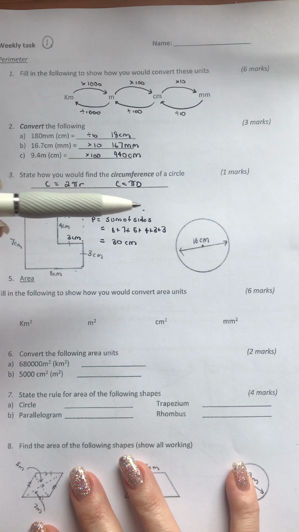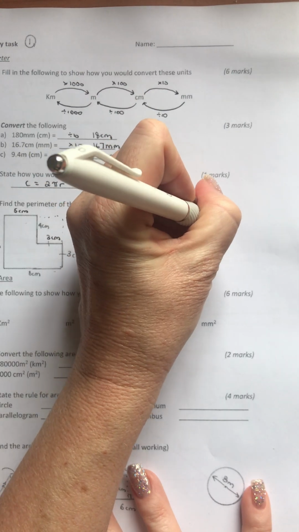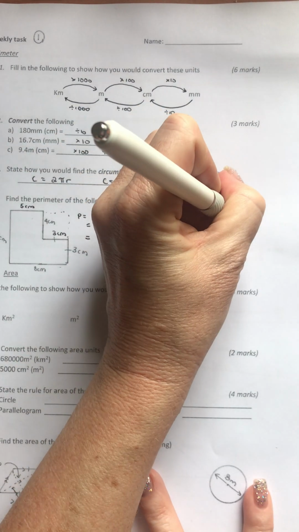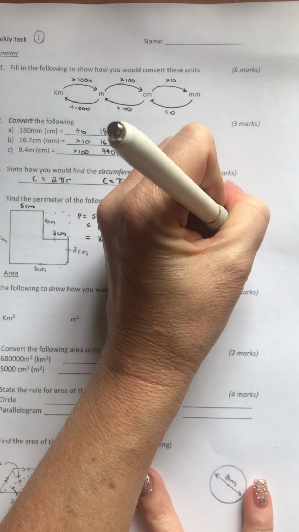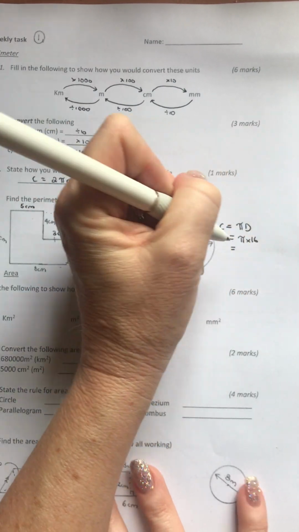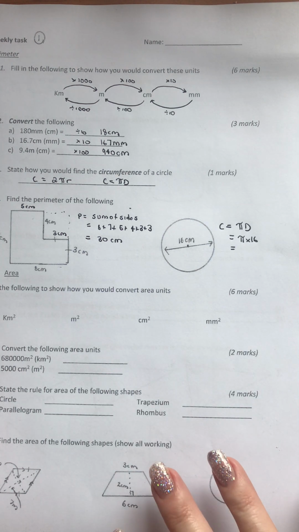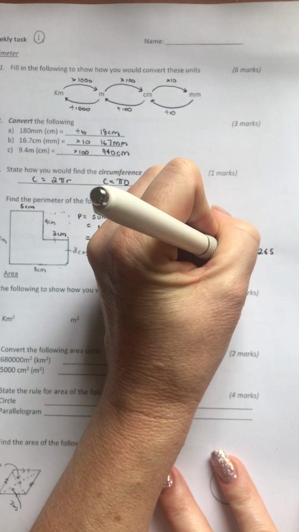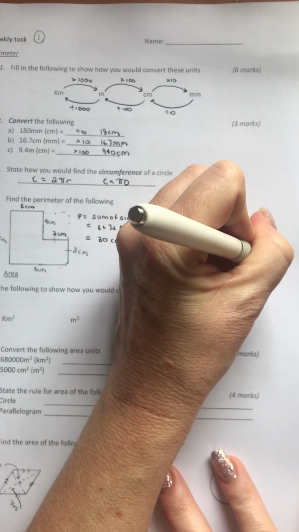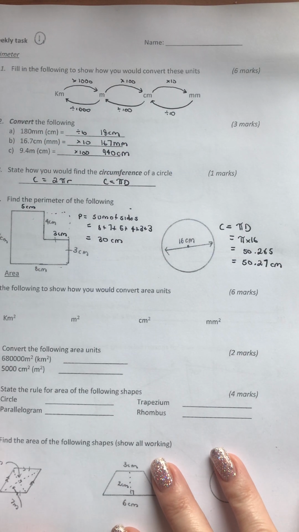Then we've got our circle here. So we know when we're talking about perimeter of a circle, it's the circumference of the circle. And I like to use pi times diameter. My diameter here is 16 centimetres, so I've got pi times 16. So I'm going to do my pi times 16, and I get 50.265. So I'm going to round that to 50.27 centimetres. I'll round to 2 decimal places.